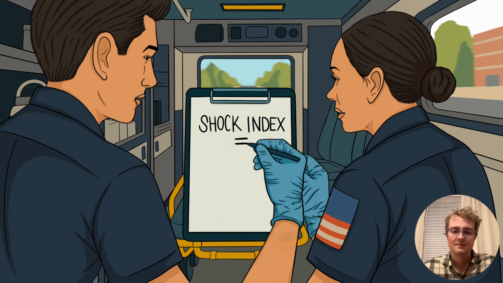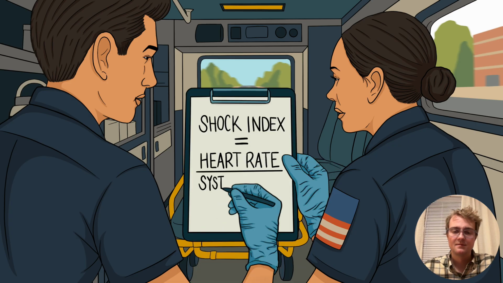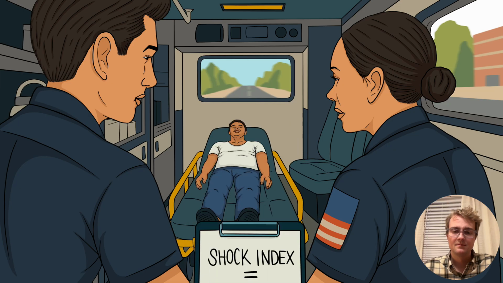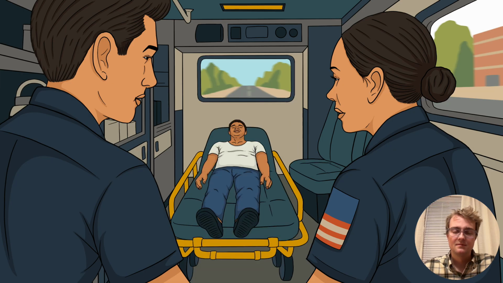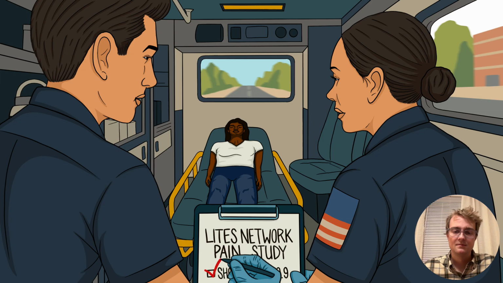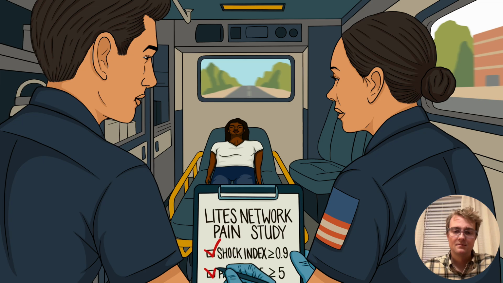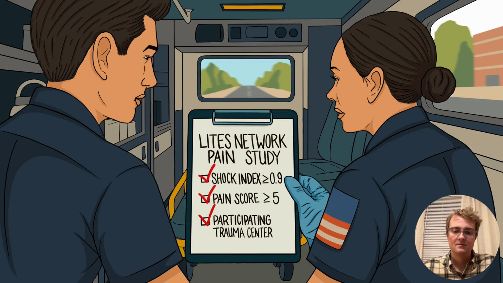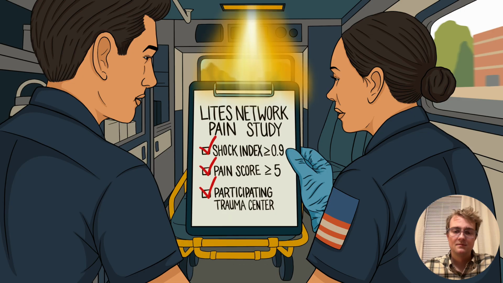A shock index is calculated by dividing the heart rate by the systolic blood pressure from the same set of vital signs. Traumatically injured male patients ages 18 years and older and female patients ages 50 years and older who have a shock index of 0.9 or greater, along with a pain score of 5 or greater, that are being transported to our participating trauma center may be eligible for enrollment in the LITES Network Pain Study.